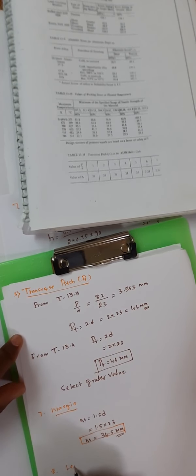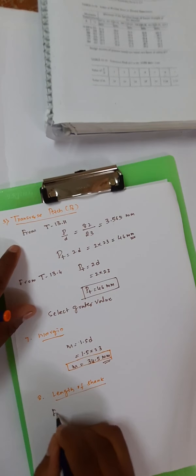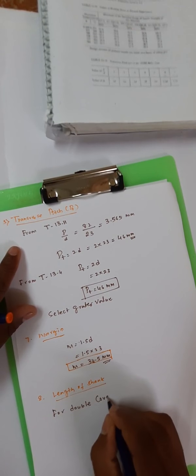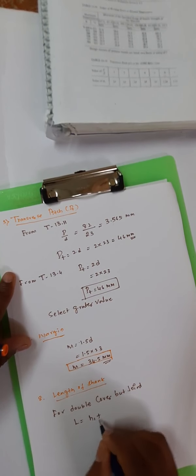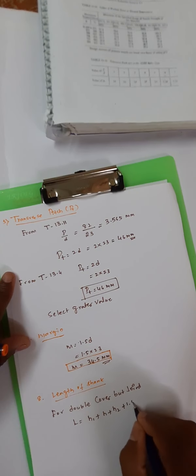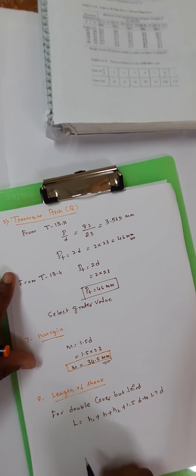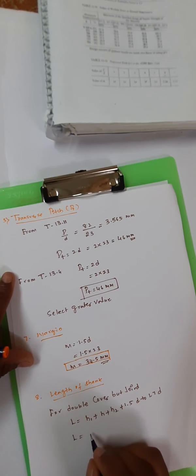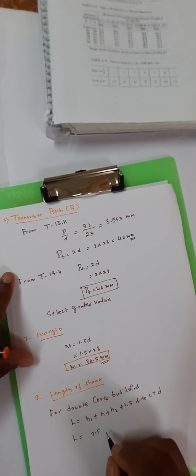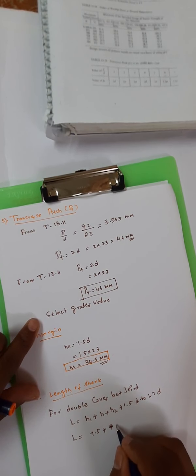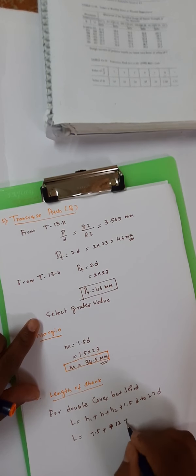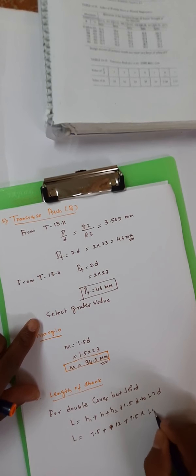Next, what we need to find out? We need to find out the length of the shank. So here for double riveted cover butt joint, L is equal to H1 plus H plus H2 plus 1.5 D to 1.7 D. If you substitute all the values into this equation, L is equal to, we know the H1, 7.5 plus, which is the H is equal to 12, sorry, 7.5 plus 12 plus 7.5 plus 1.5 into 23.